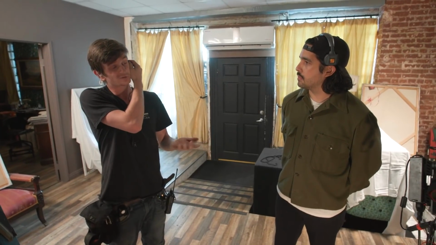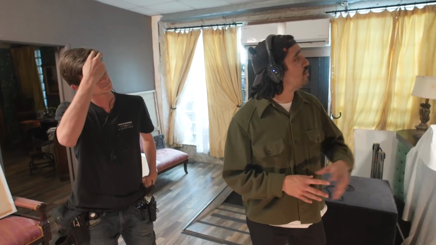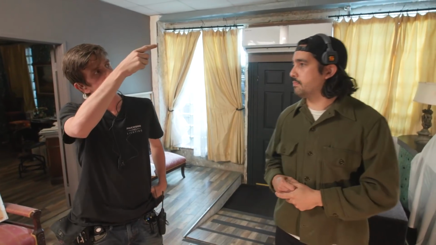Most often on set, we're going really fast and we just don't have time for those kind of changes. Also, how are you rigging that up on the ceiling? So we have a scissor clip up there.